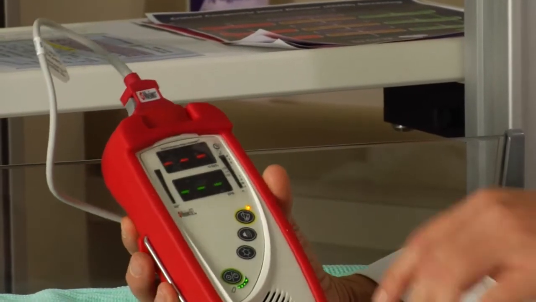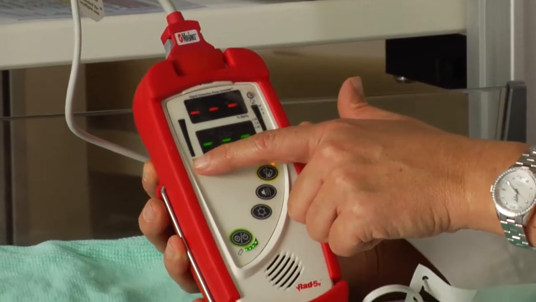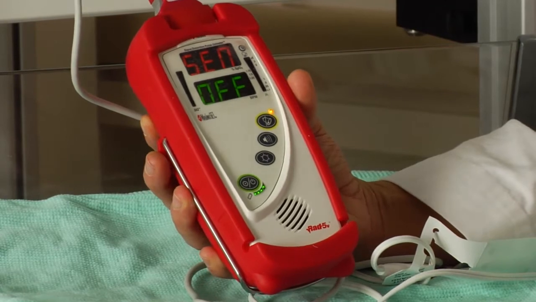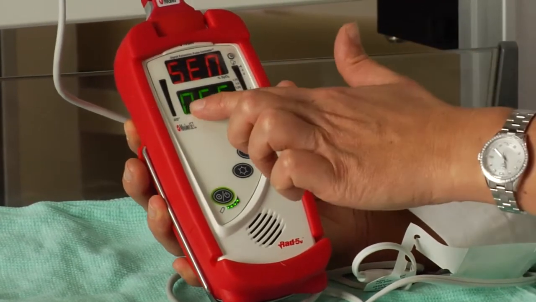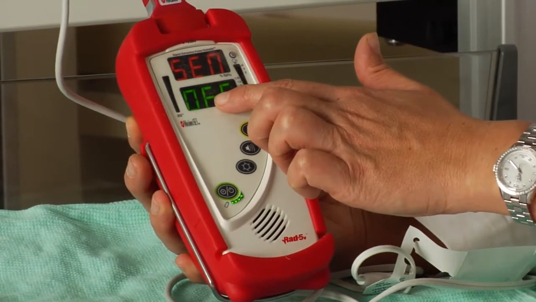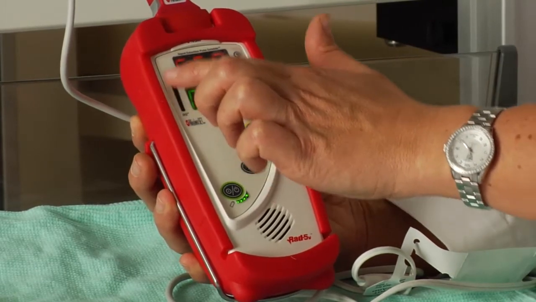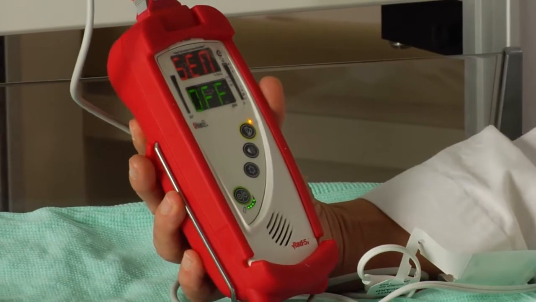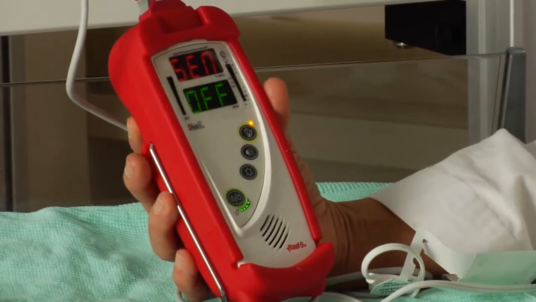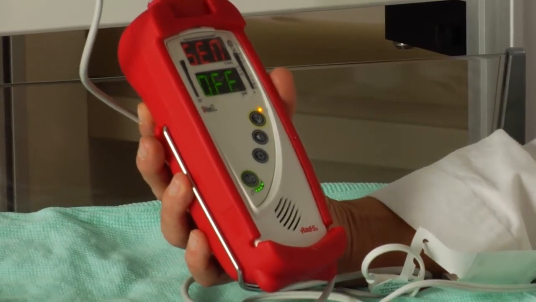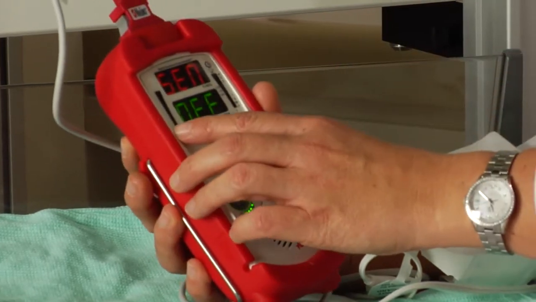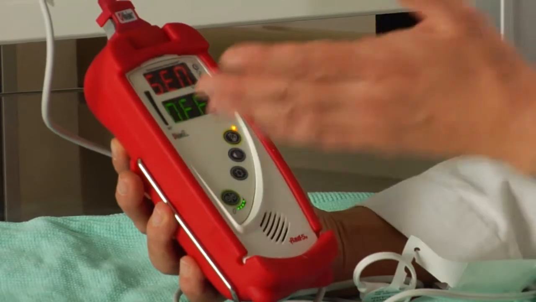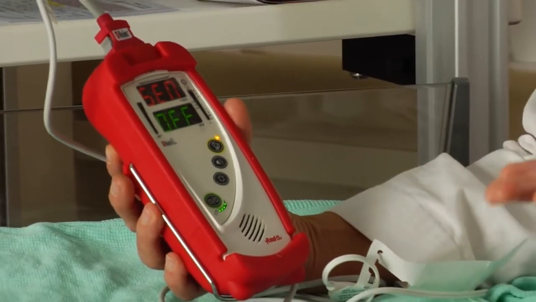The signal IQ, which is located on the right side of the screen, is an indication of the quality of the signal and the timing of the pulse. The pulse will also read in the bottom green window, but it's nice to see this bar go up and down with the pulse. The height of the bar indicates the quality of the signal. So that's another thing to watch while you're obtaining a reading, is make sure that the bar is obtaining a good quality signal, especially if you're waiting for the pulse oximeter reading to raise up into the 90s.